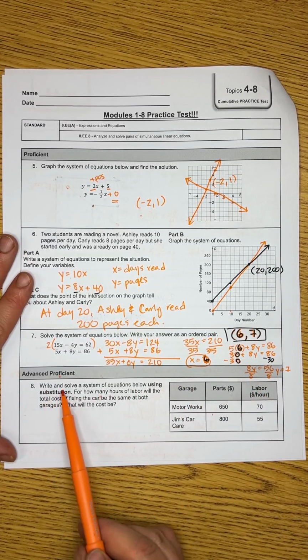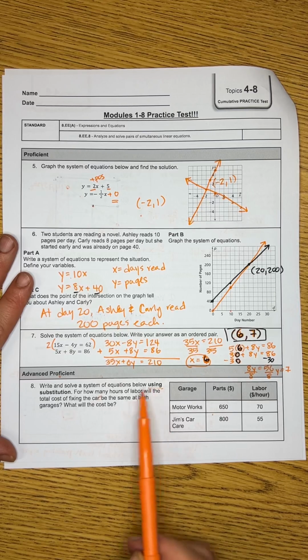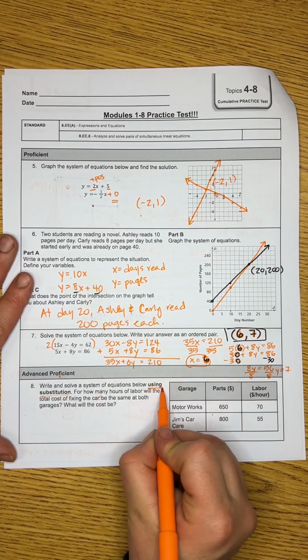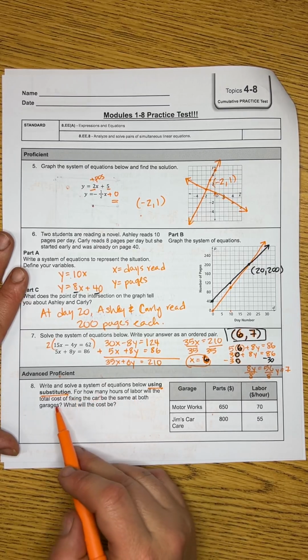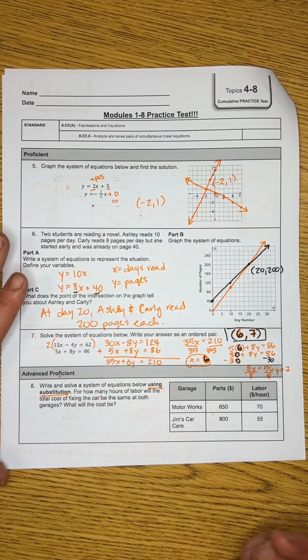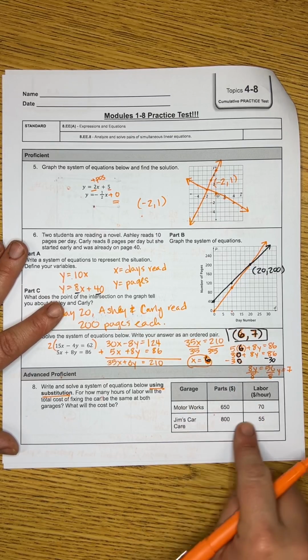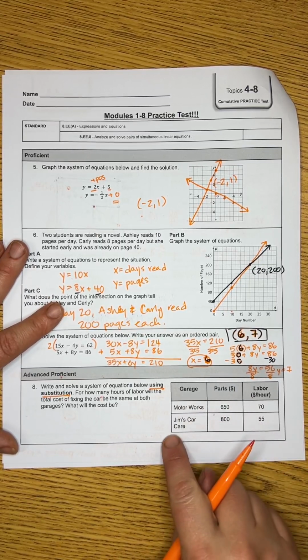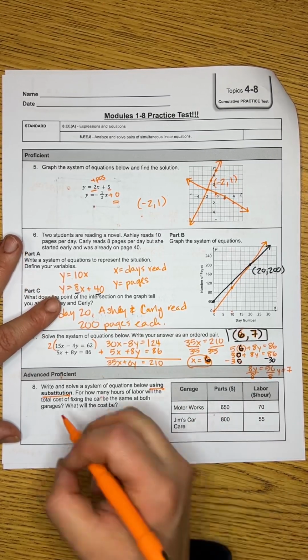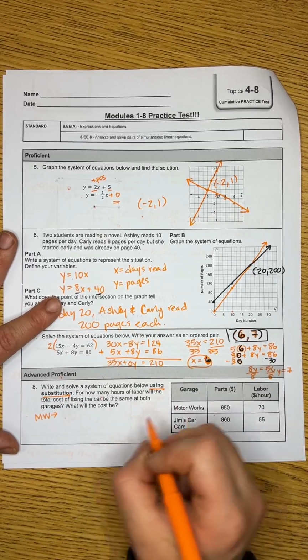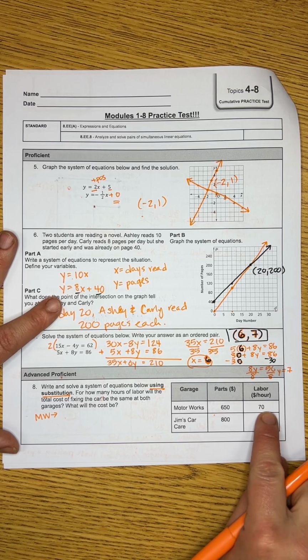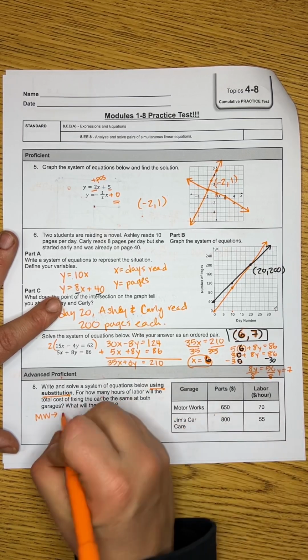This next one, write and solve a system of equations using substitution, which is a slightly more complex task. For how many hours of labor will it cost to fix a car for both of these different garages? We have Motorworks and Jim's Car Care. So looking at Motorworks, we have $650 for the part and $70 an hour of labor.